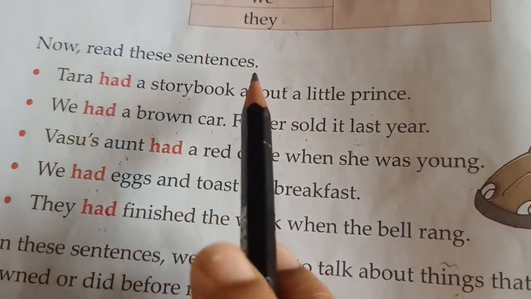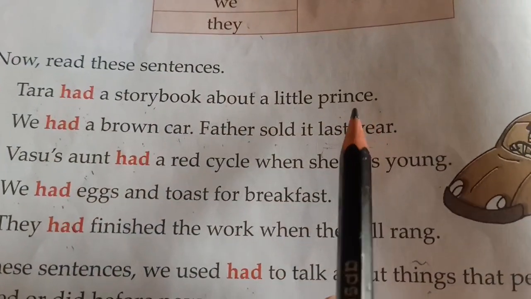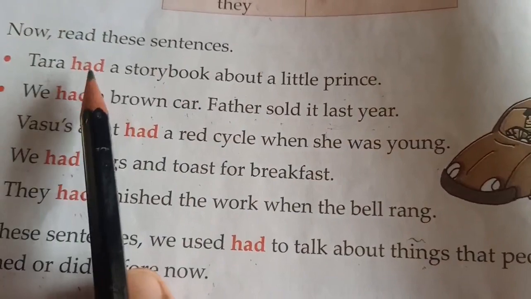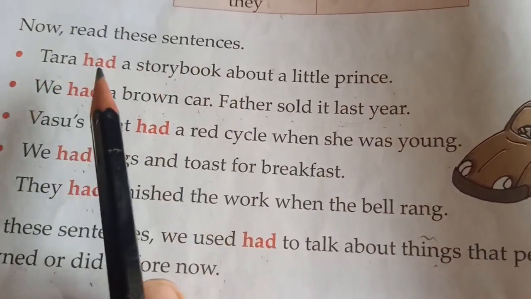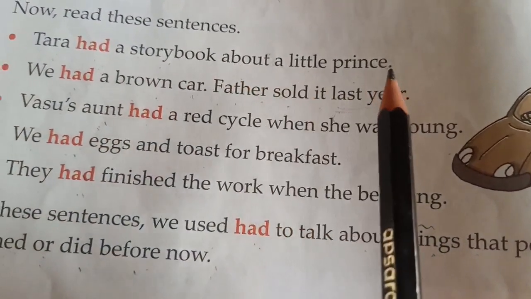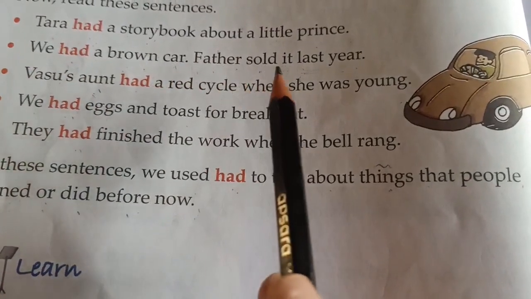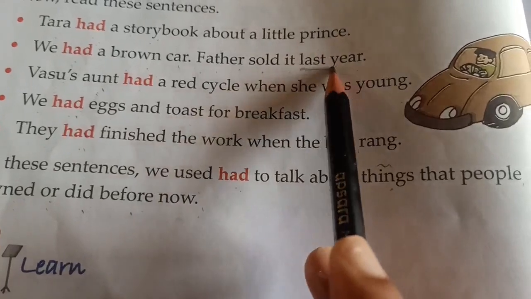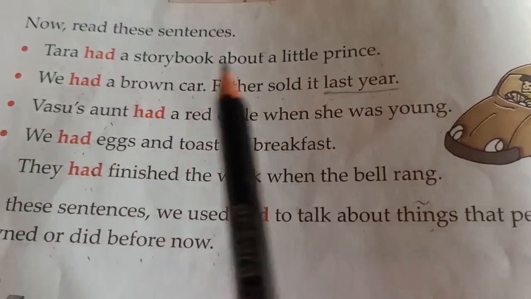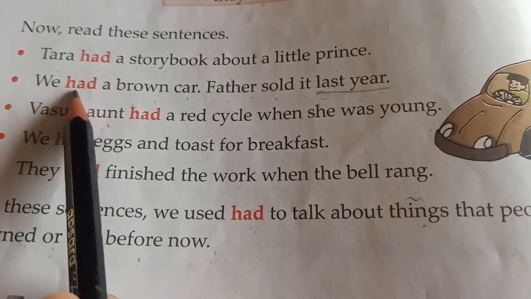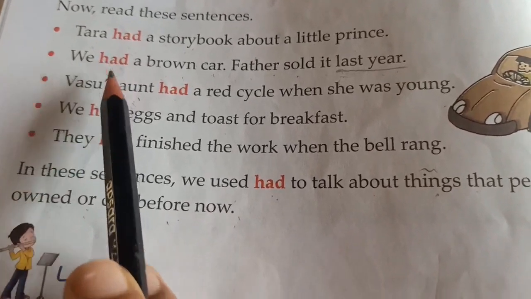Now, read these sentences. Tara had a storybook about a little prince. It means Tara owned a storybook, but now she doesn't have it. We had a brown car. Father sold it last year. They had a brown car, but not now, last year. Here it is written had. Had means not now. It shows the past time.